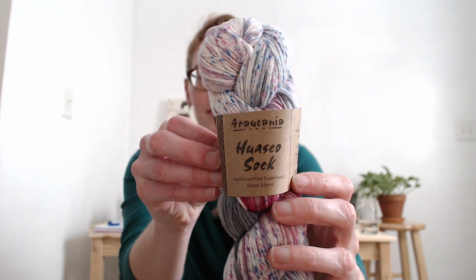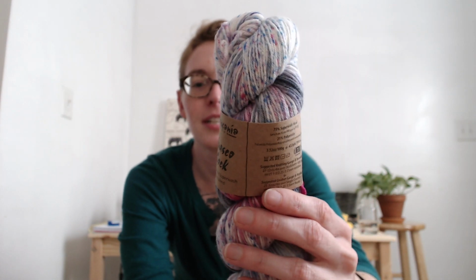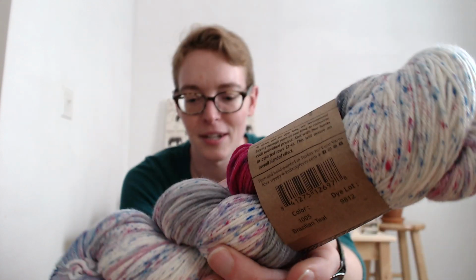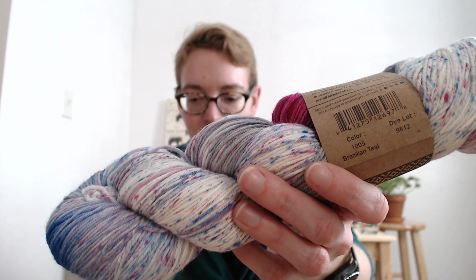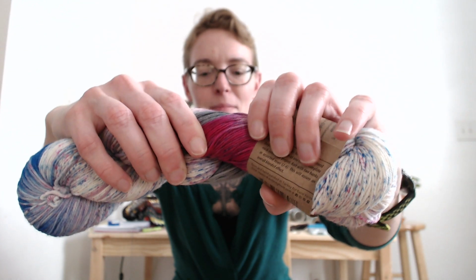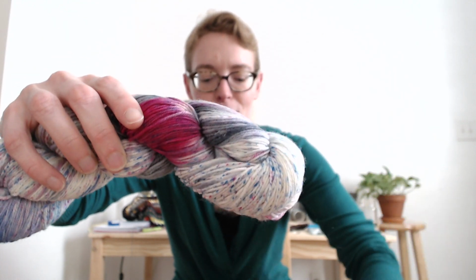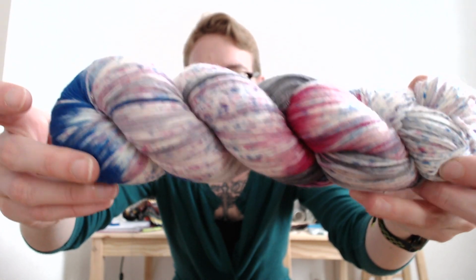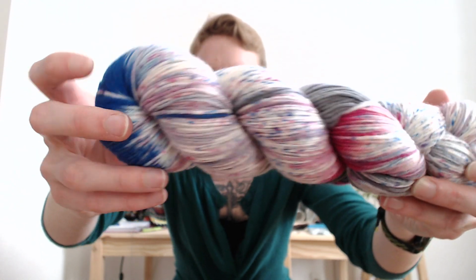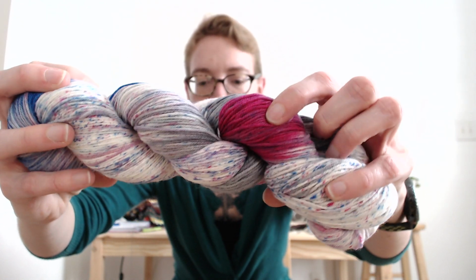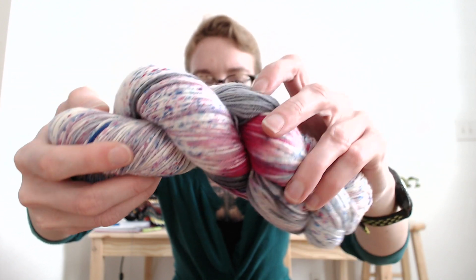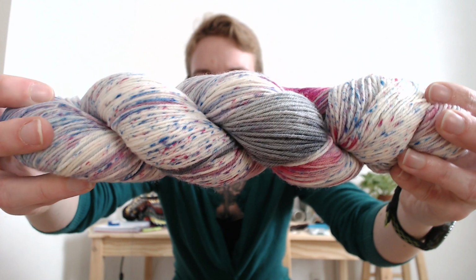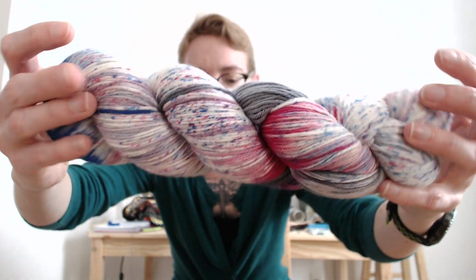So let's take off the little price sticker. So this colorway is Brazilian teal. Oh, that's upside down. There we go. Brazilian teal. And let me go ahead and take the label off so I can show it to you. They actually had a couple different colorways of this yarn, but I really liked this one. So it's got this really bright blue pop on one end, and then it's got this sort of bright pink, and then this little solid gray splotch, and then the rest is sort of speckled blue and pink. And I just thought it was really pretty.